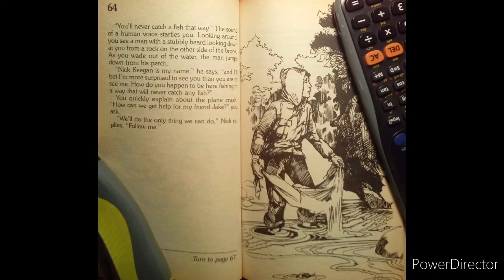You'll never catch a fish that way. The sound of a human voice startles you. Looking around, you see a man with a stubby beard looking down at you from a rock on the other side of the brook. As you wade out of the water, the man jumps down from the perch.